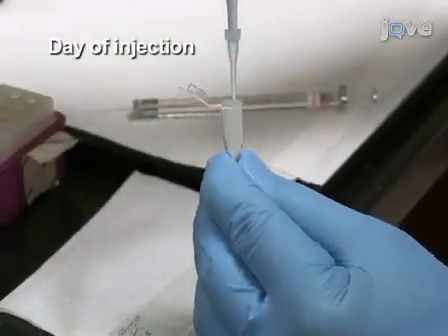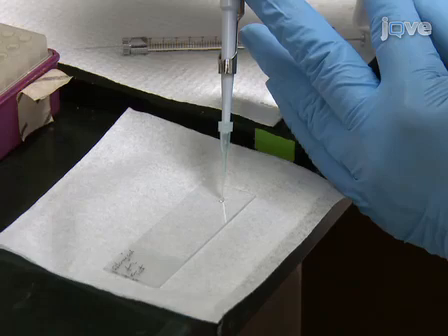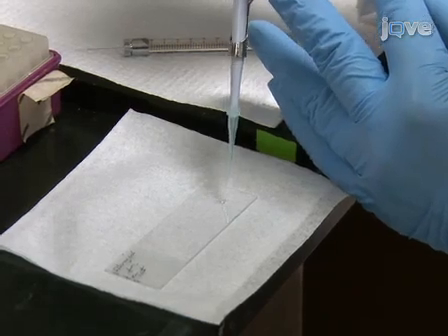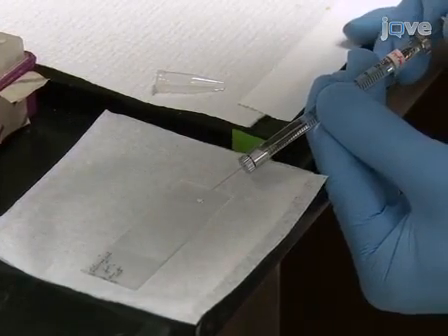On the day of injection, place a small drop of the TAT solution on a silanized glass slide using a siliconized pipette tip. Load the desired amount of solution into the microvolume syringe from this drop.